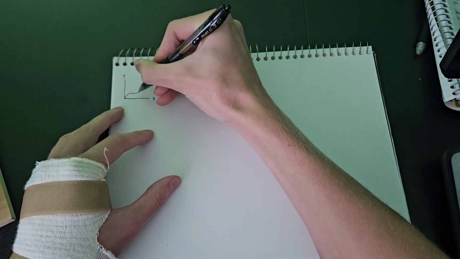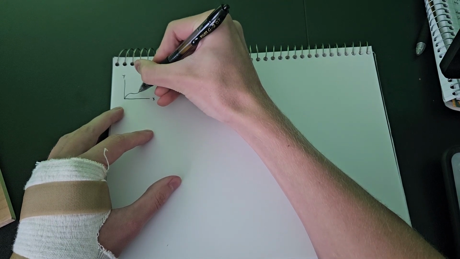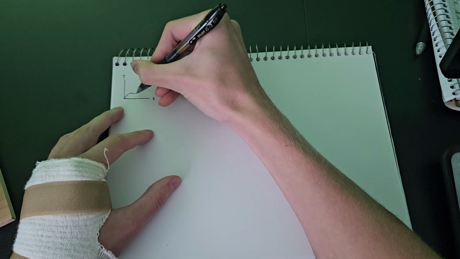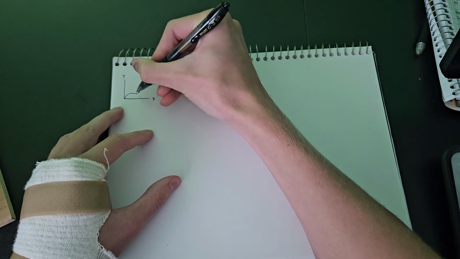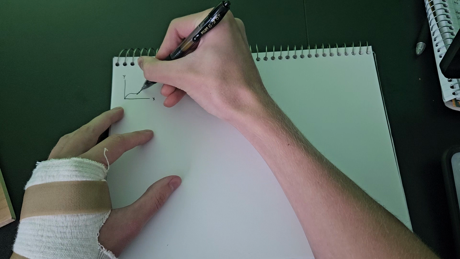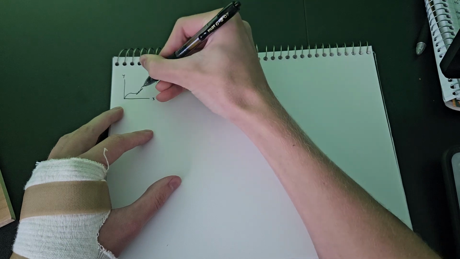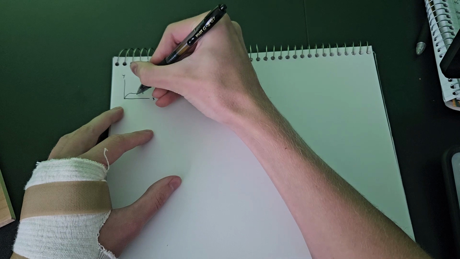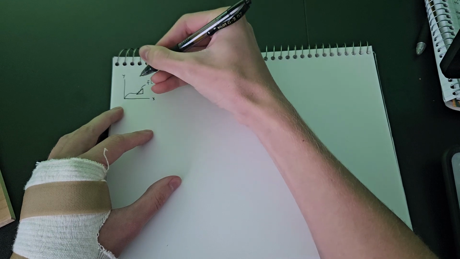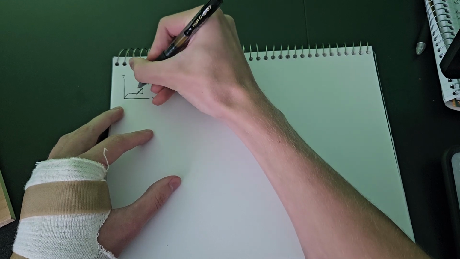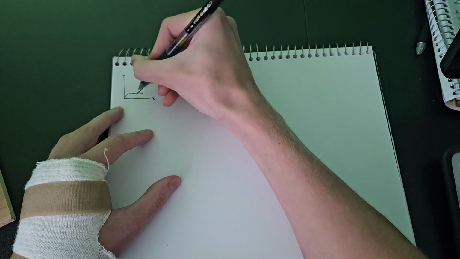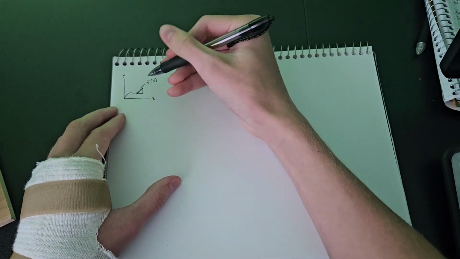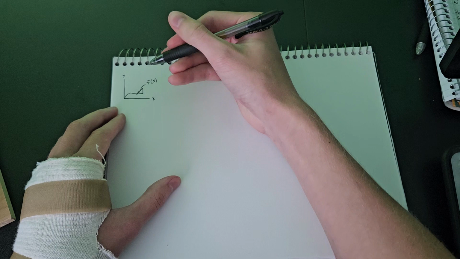Okay, so if we were to look at a singular point, if we wanted to find the length at that point, we can look at it like this. So imagine this is an infinitesimally small triangle.